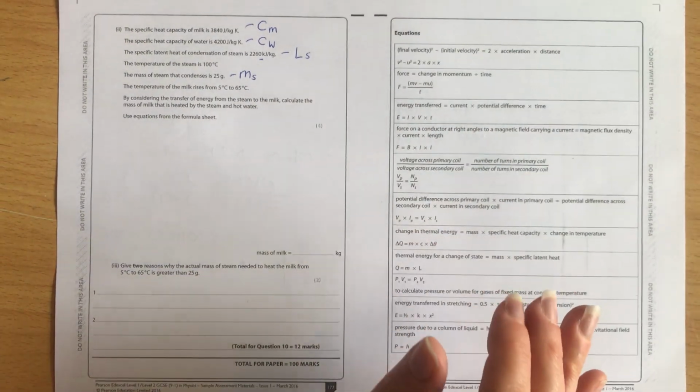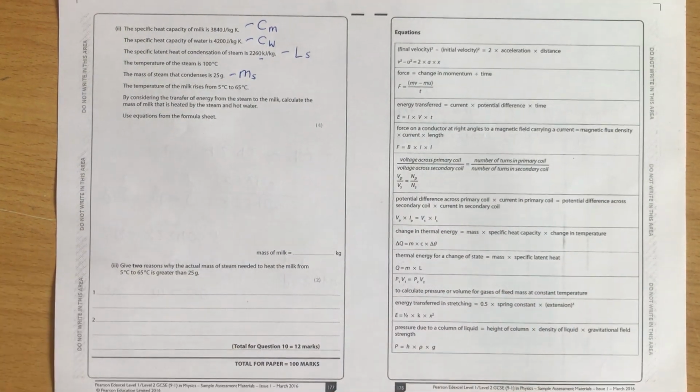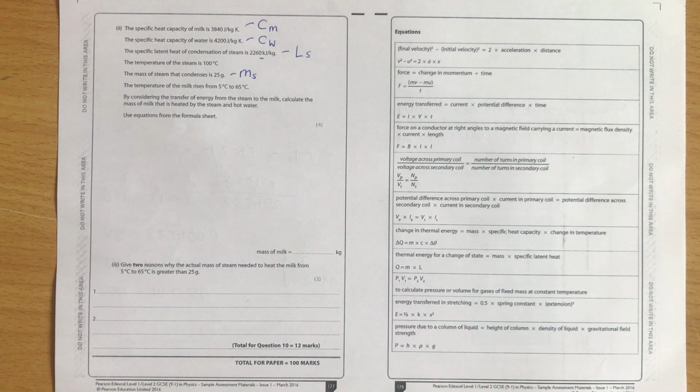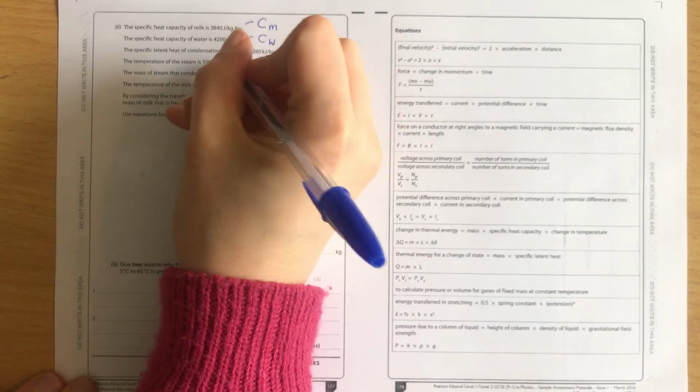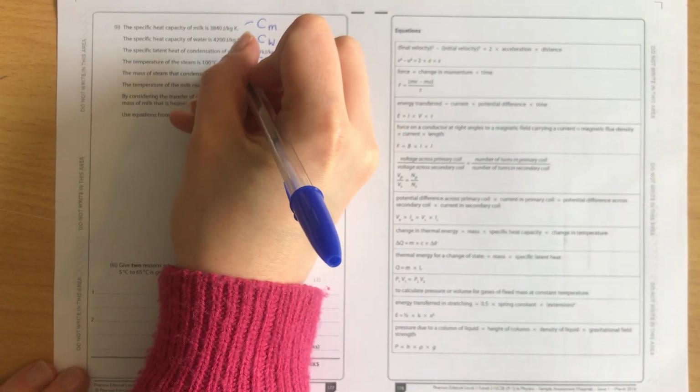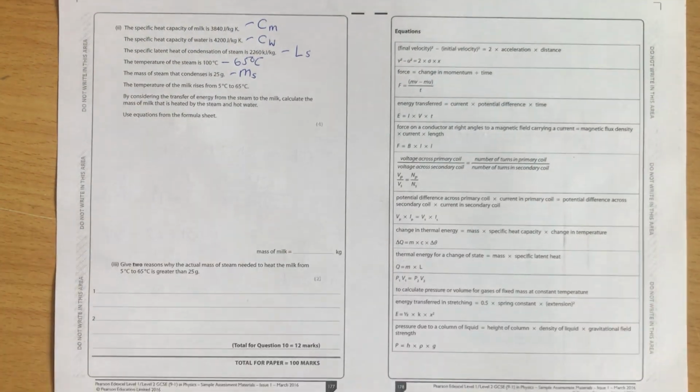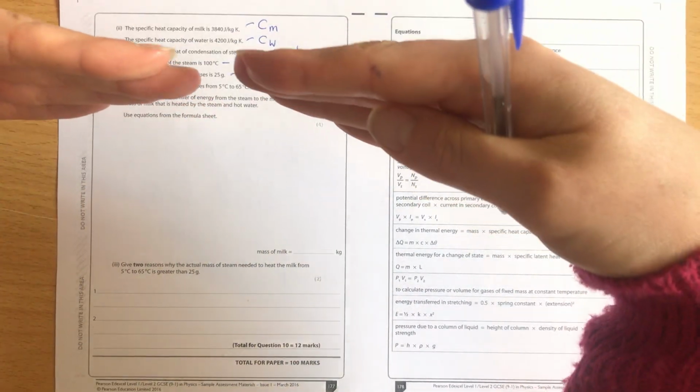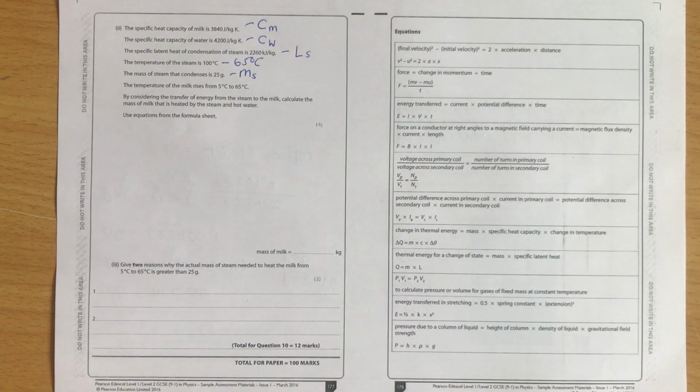So if you've got some cold milk and some hot steam at 100 degrees Celsius, the milk will get hotter, the steam will get colder, and it will get colder to the point where it's the same temperature as the milk. So the steam is going to go from 100 degrees Celsius down to 65 degrees Celsius because they'll meet in the middle. Now, steam can't just go down to 65 degrees Celsius because steam has to become water before it can then reduce down to that temperature. So there's two parts to this question.